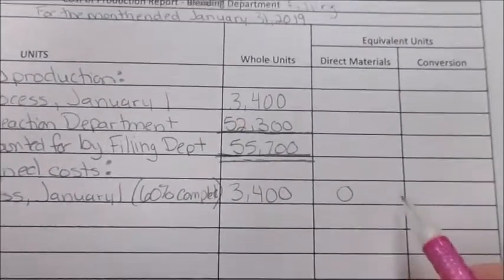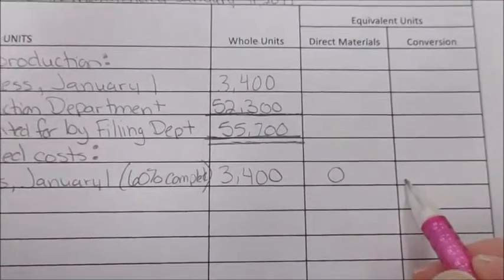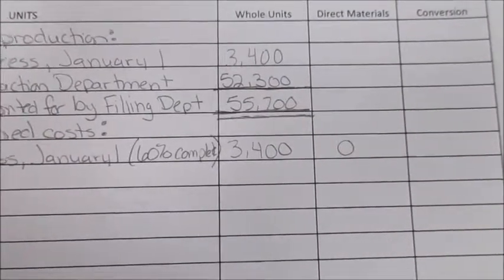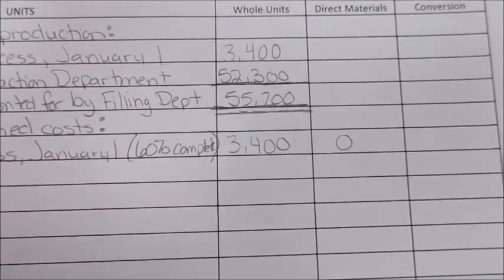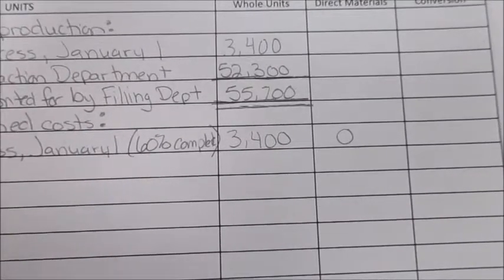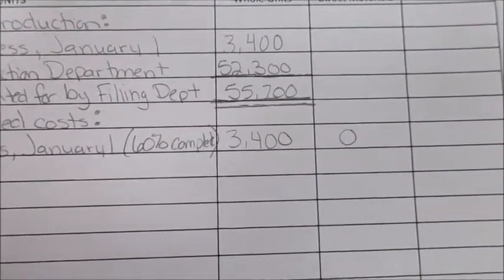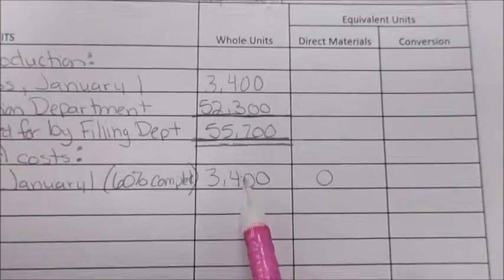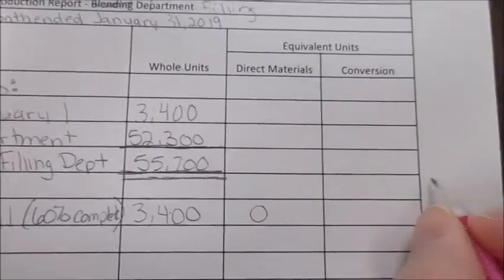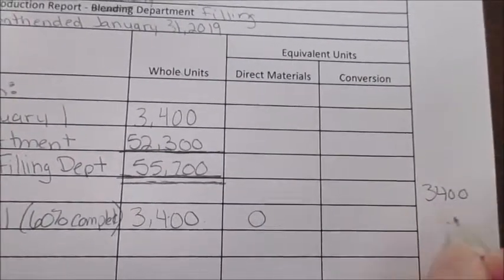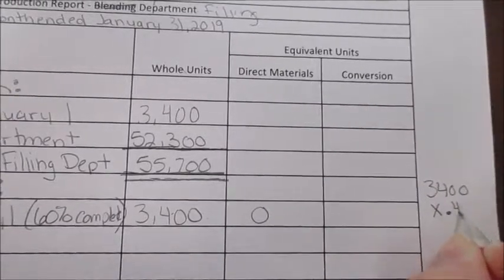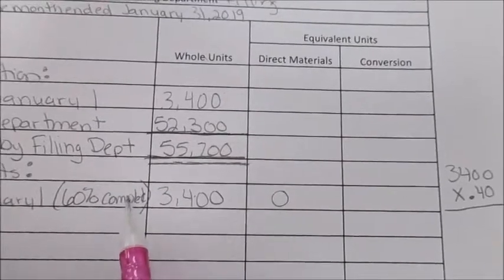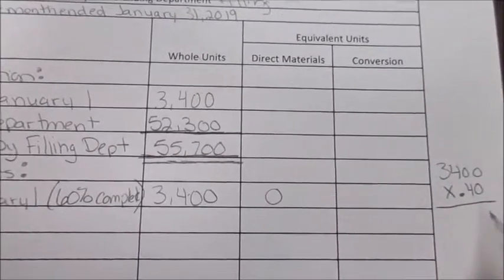Now, our conversion, however, when it comes to our labor and things like that, that's a little bit different. We have to figure out how much has not been completed. How much of this 3,400 is going to be completed in January? So the way we're going to do that is we're going to take the 3,400 and multiply it times 0.40 or 40%. 60% is done, which means that 40% is not completed.